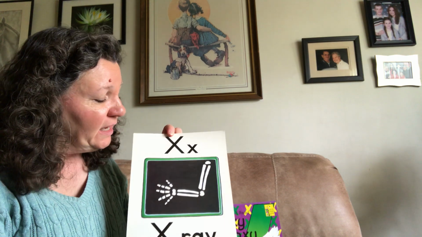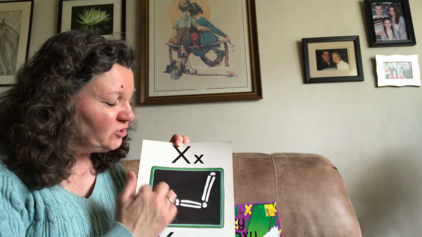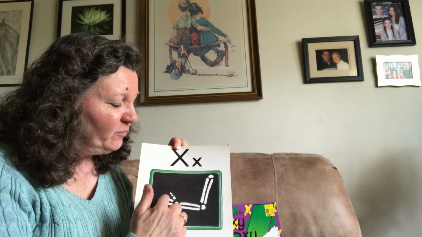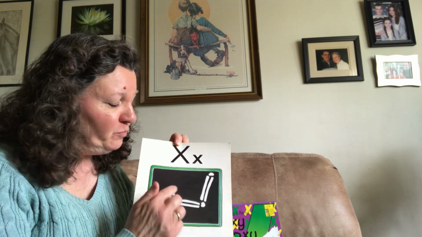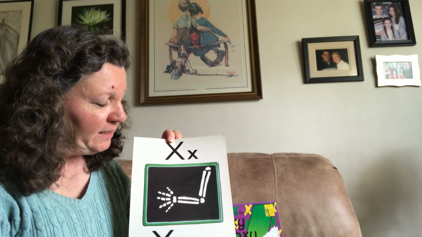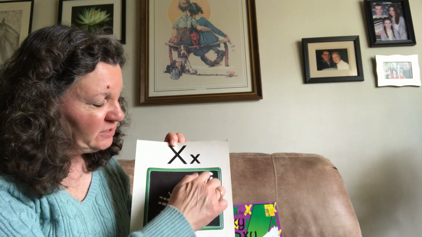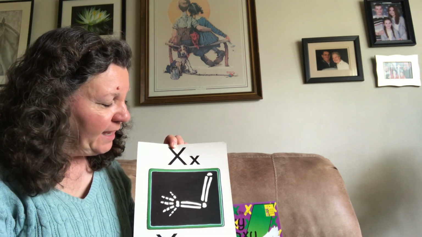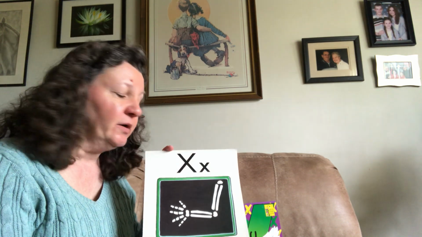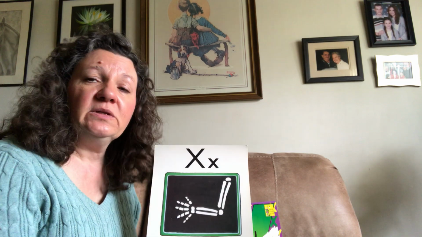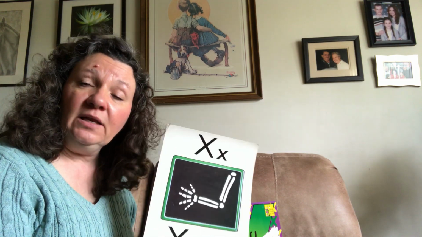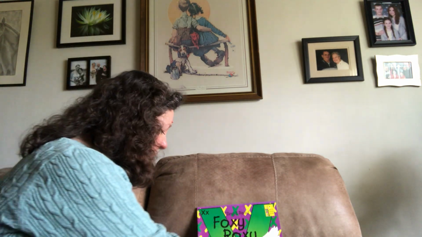An X-ray is like a special picture. A special kind of camera takes special kind of pictures of the bones that are inside your body. So this would be an X-ray of somebody's arm and their hand. That's an X-ray, begins with the letter X. Now, usually the letter X does not come at the beginning of a word. Most of the time we see the letter X, it will be at the end of a word.